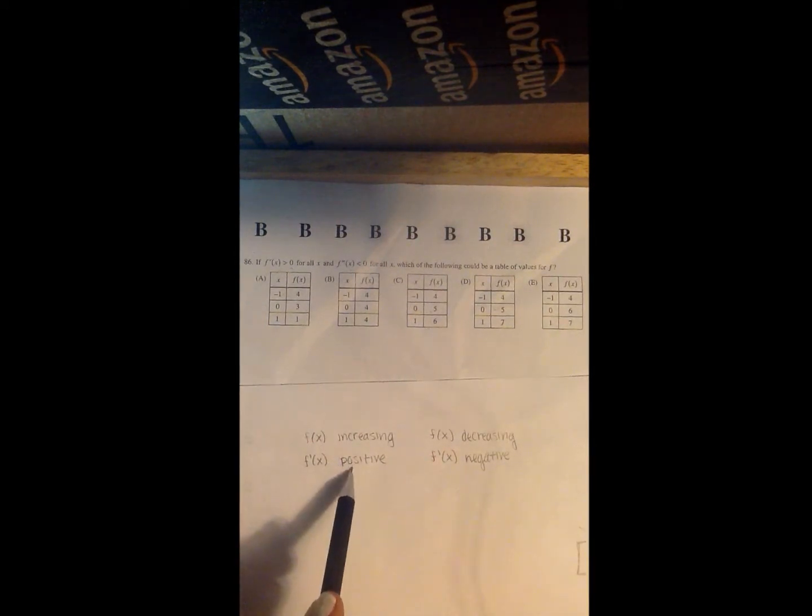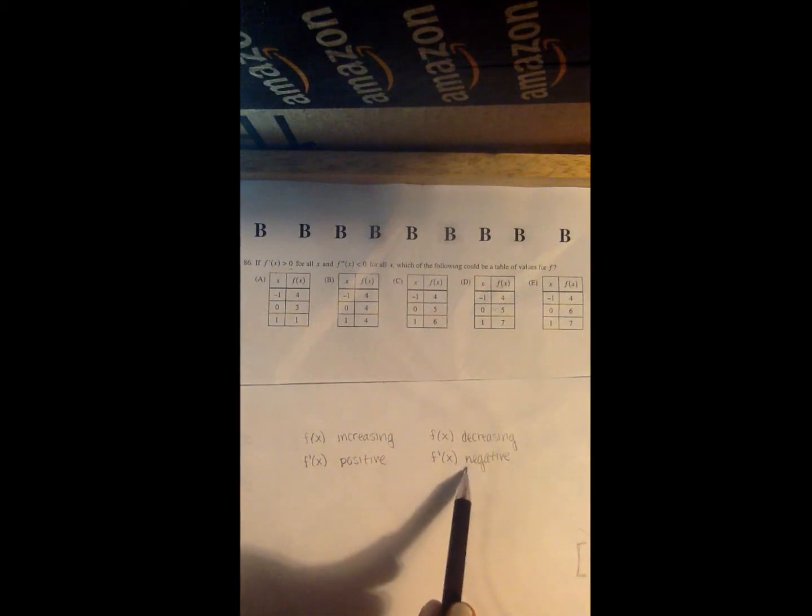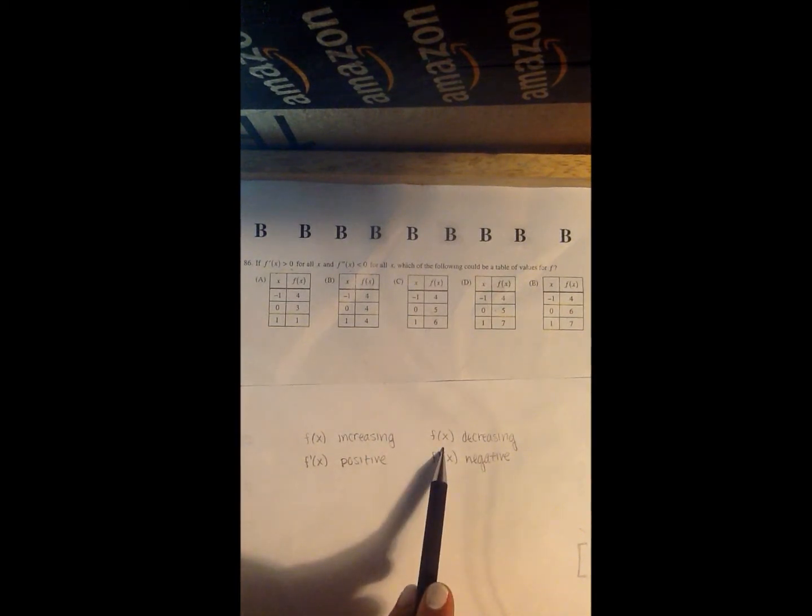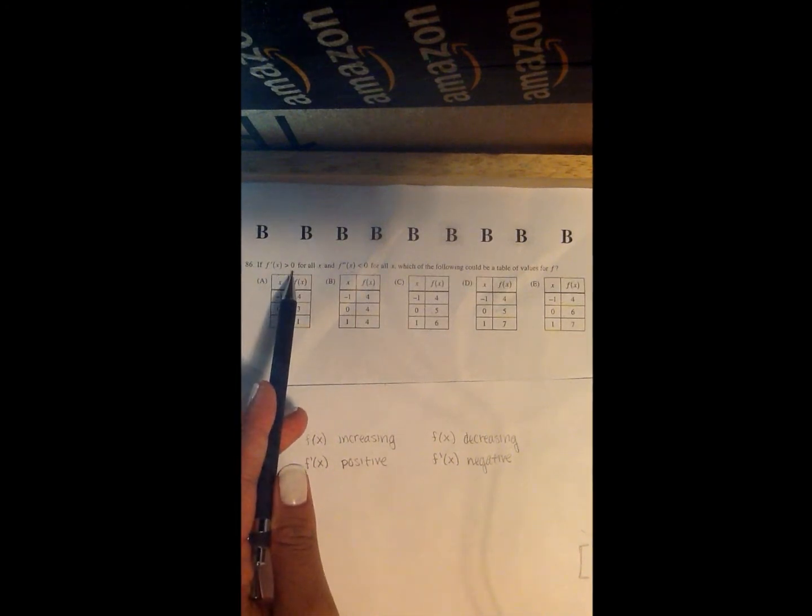Now, if we remember, when f prime of x is positive, f of x is increasing. And likewise, when f prime of x is negative, f of x is decreasing. So in the prompt, f prime of x is greater than 0, or positive. So we know that f of x is increasing.